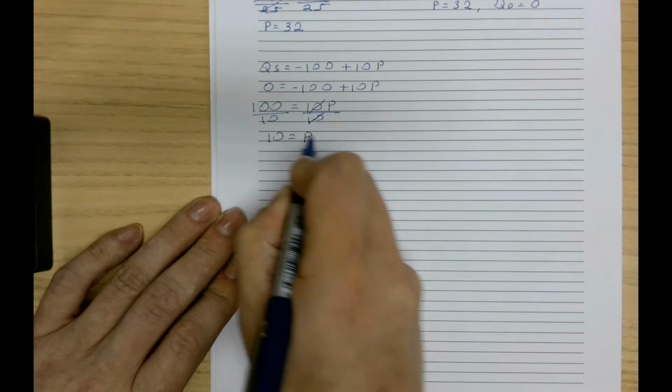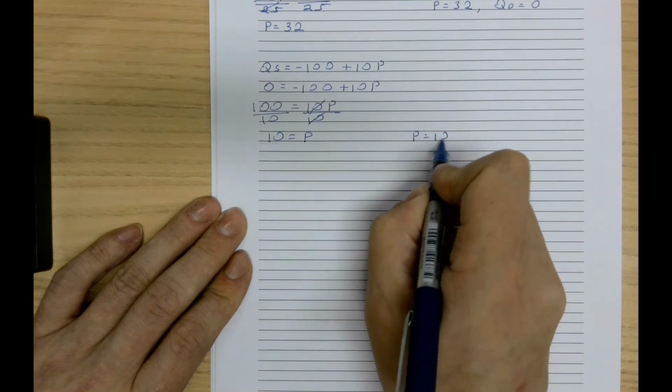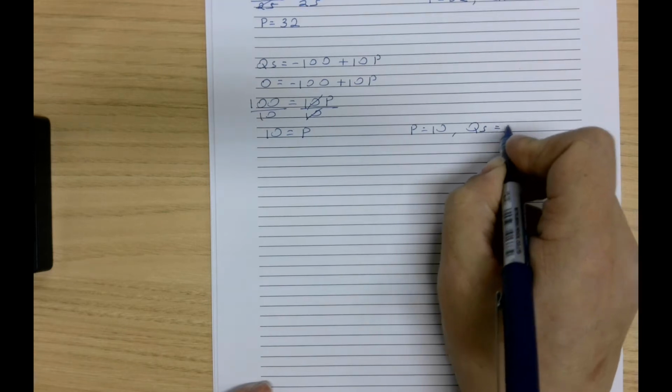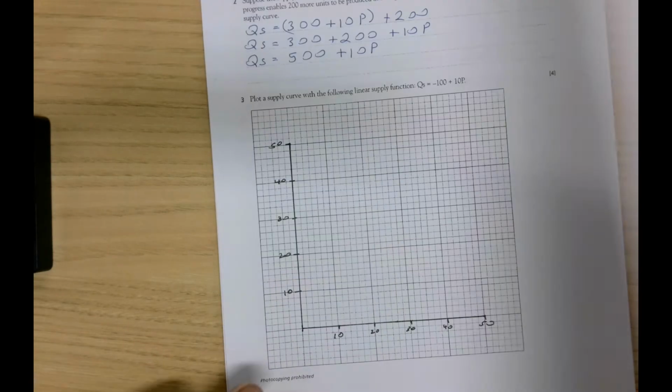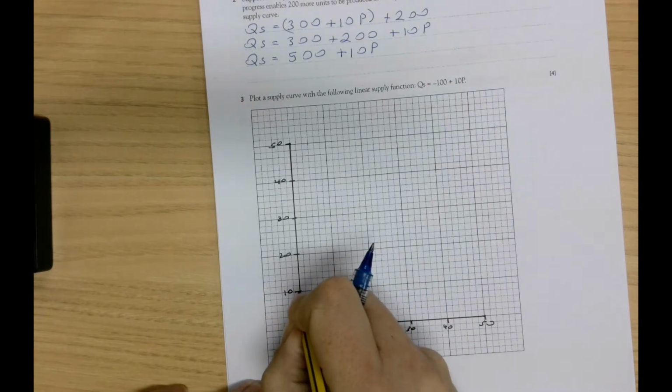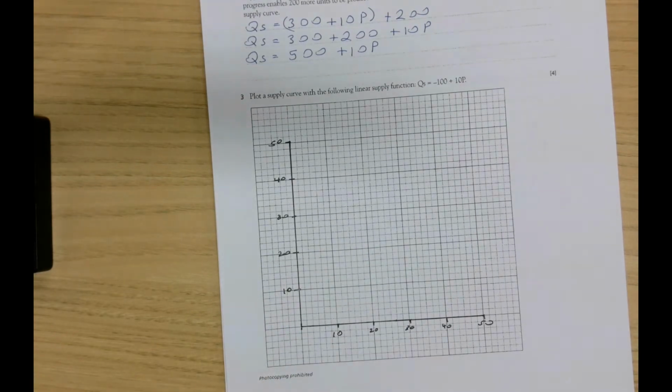So what we're saying here is at a price of 10, quantity supplied equals 0. So that's where it cuts the p-axis, right? So this is the start of it here. That's where it starts in the positive domain, in the positive realm.